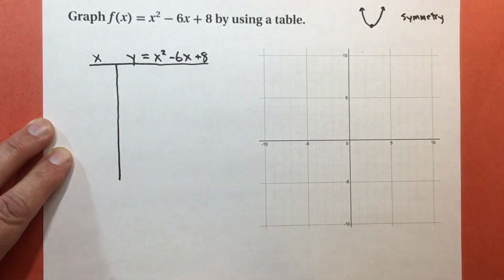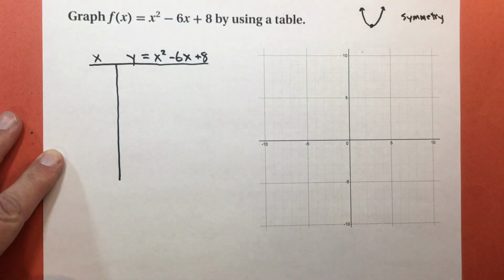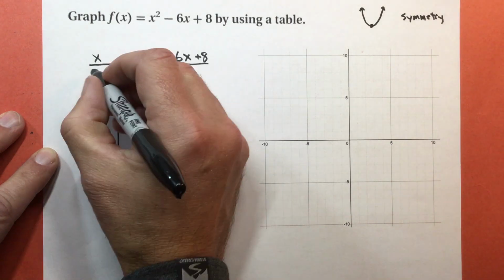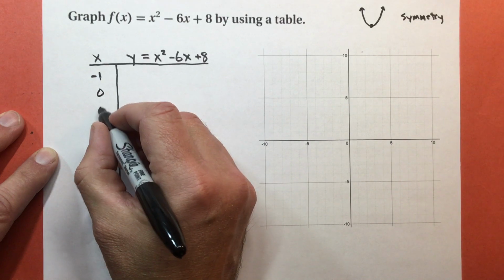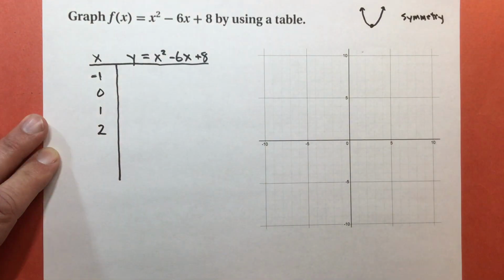And if I need more x values, I can put those in. All right, this is my table that I'm working from to draw my graph. So I'm going to start with, say, -1. I'll do 0, I'll do 1, and I'll do 2. Just going to start kind of here in the middle a little bit.